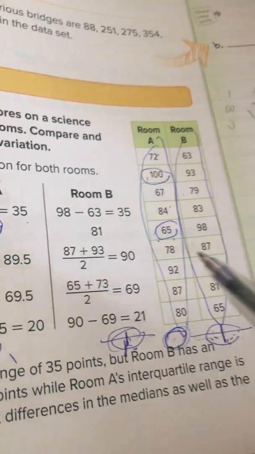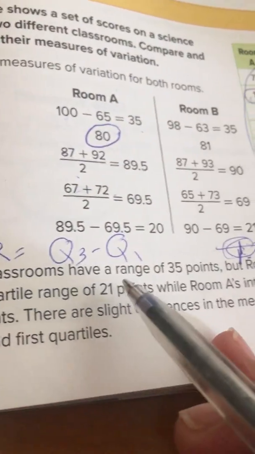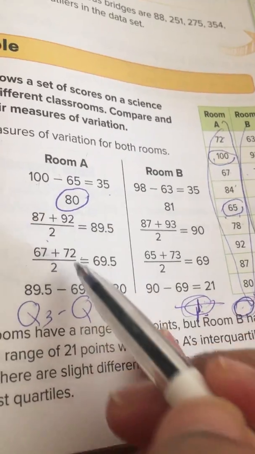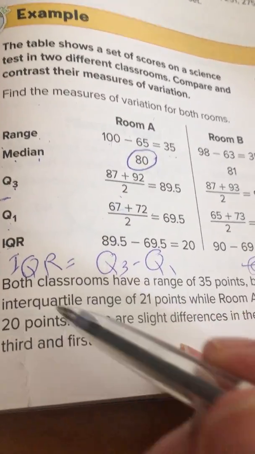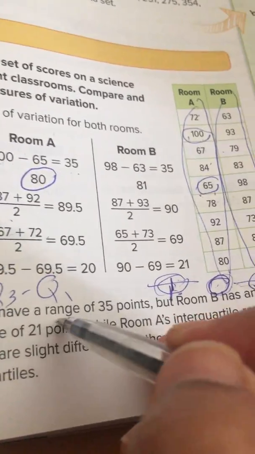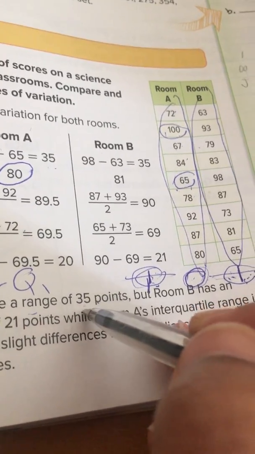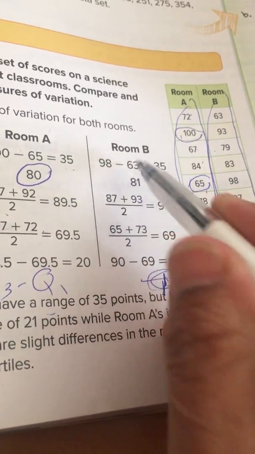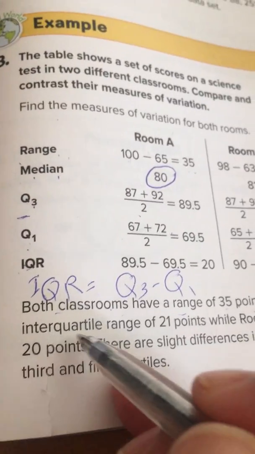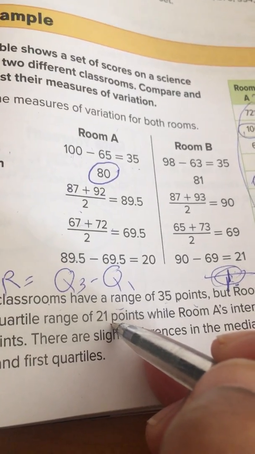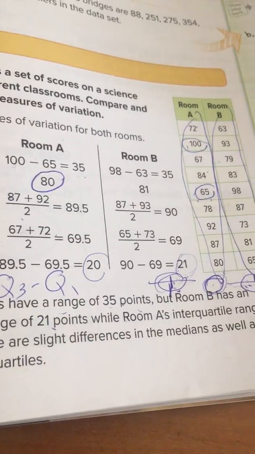Okay, and also room B, I will solve for room B. Both classrooms have a range of 35. Yes, this range is 35 and the range here is 35. So to describe, I will write both classrooms have a range of 35. The range for classroom A and classroom B is 35 points. But room B has an interquartile range of 21. The IQR here is 21, but the interquartile range here is 20.